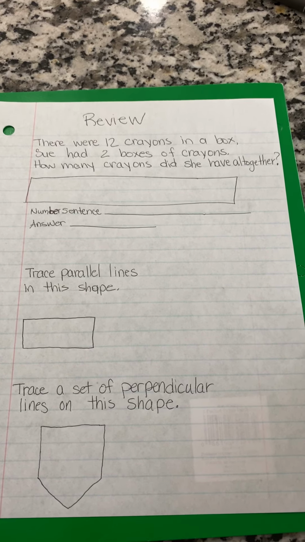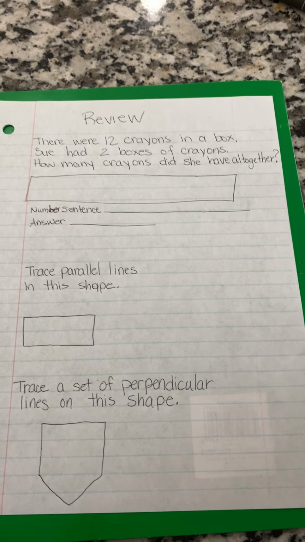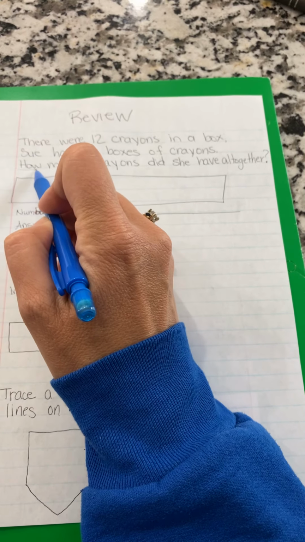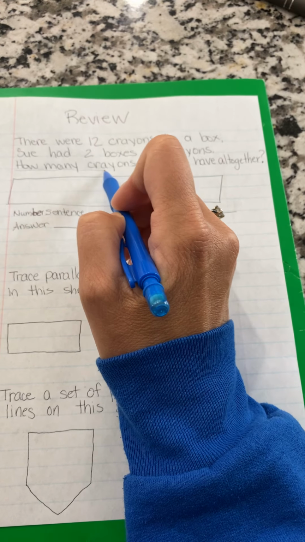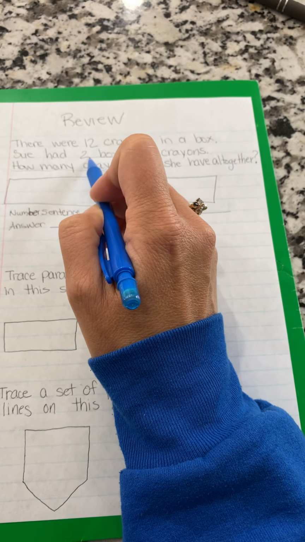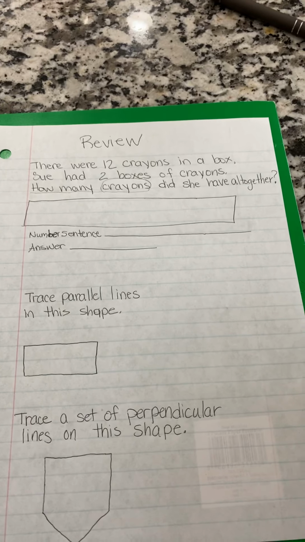So the first thing I would do is find my question. How many crayons? So we like to underline our question. And we can even loop our label word so we know what we're looking for. We're going to be looking for crayons.